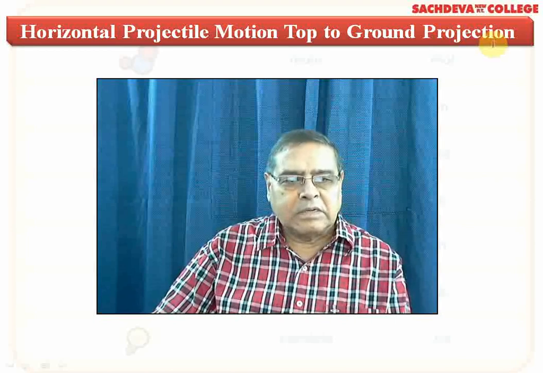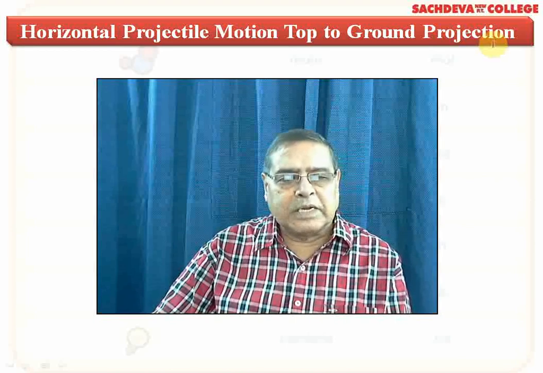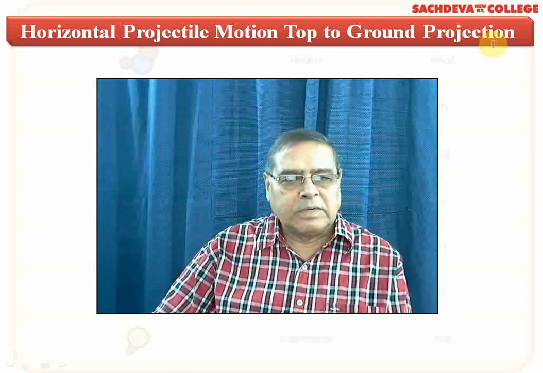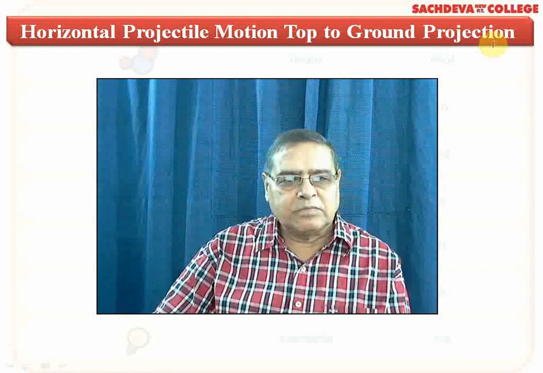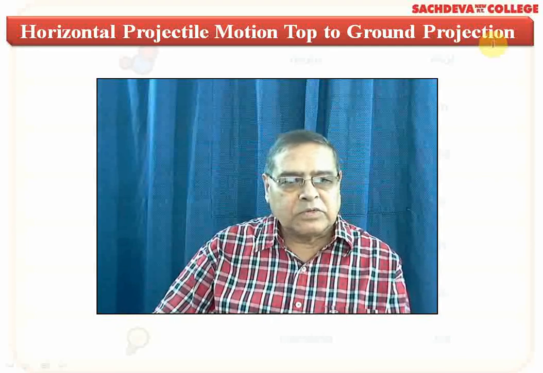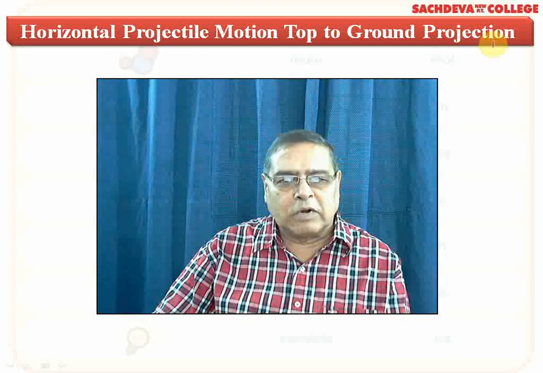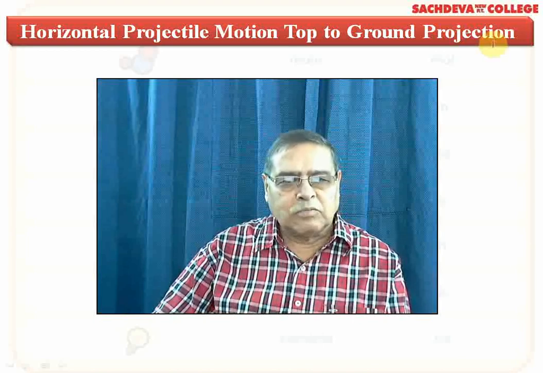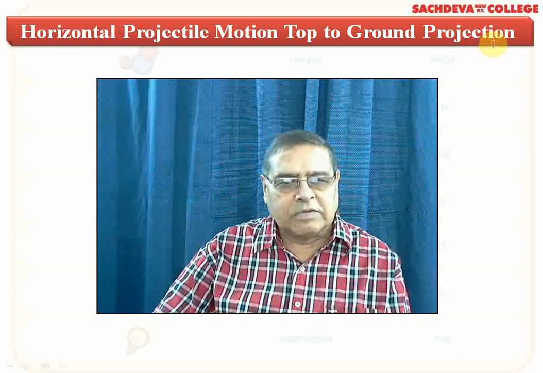For example, there is some body at a certain height, and from that height we are firing an object, or we are throwing an object parallel to the horizontal. Then the moment we project that body, immediately it will start bending towards the earth with a zero acceleration. So horizontal projectile motion top to the ground means from the top we will horizontally project the body, and the moment it is projected, it will start coming down by making a parabolic path towards the ground.